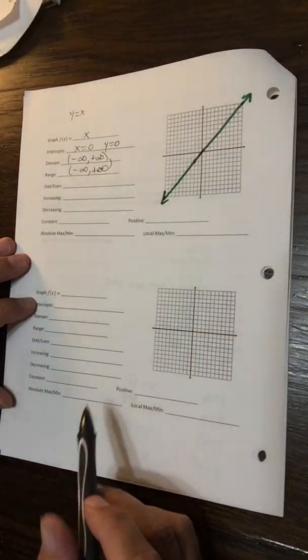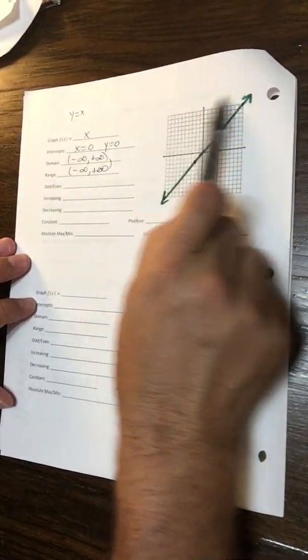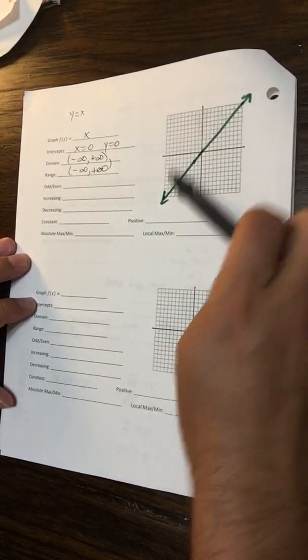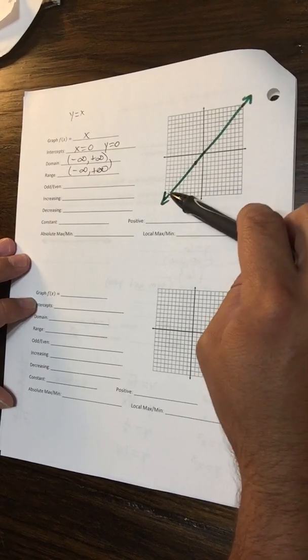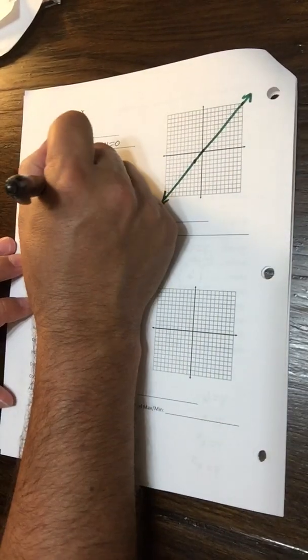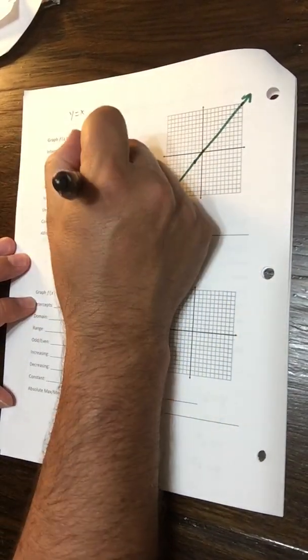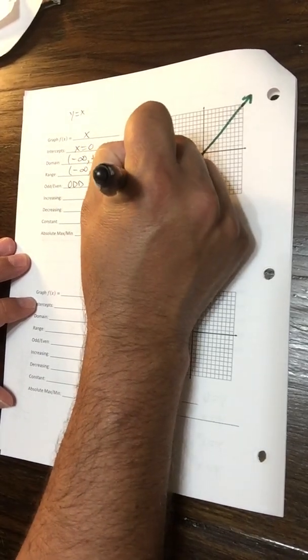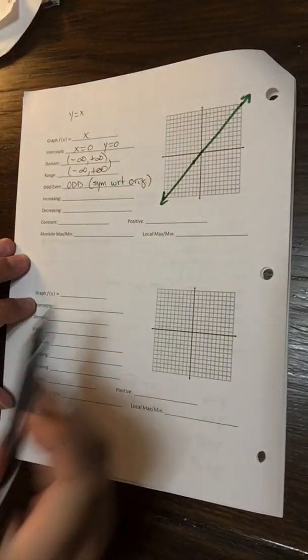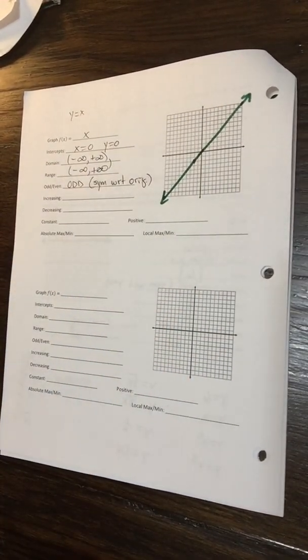Is it odd or even? Well, it's not symmetric with respect to the y-axis, but it is symmetric with respect to the origin. Pick any point, go across the origin, and there will be a buddy point. So this function is odd because it is symmetric with respect to the origin. I'm going to abbreviate it, but I'm going to put it in there.